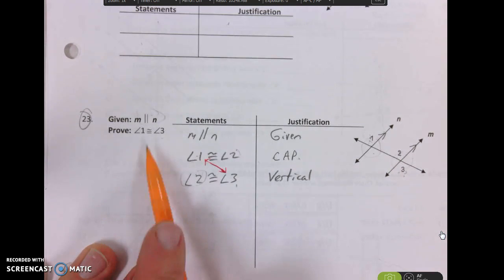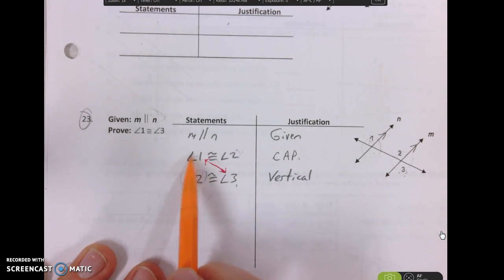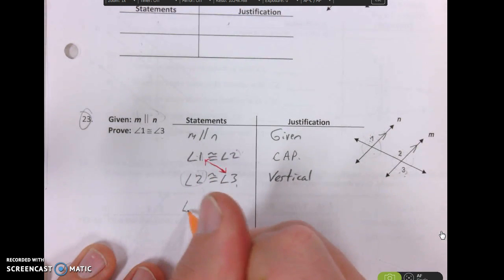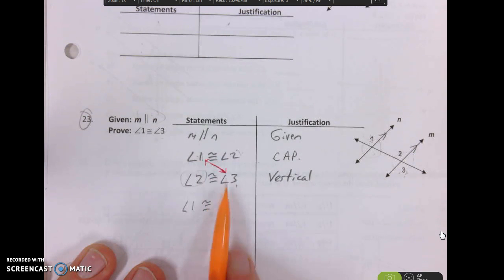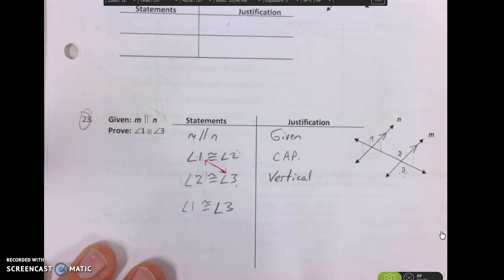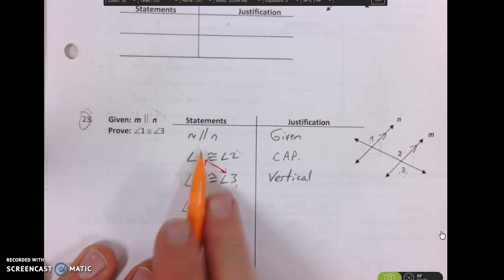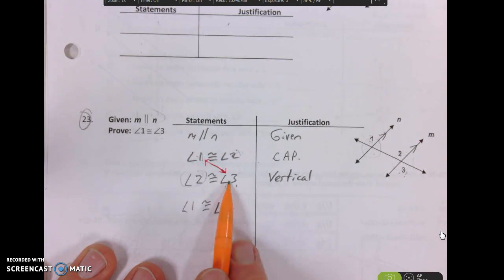So I'm going to rewrite it just like this. 1 is congruent to 3. So I'm going to take this statement here, angle 1. I'm going to write my angle 1 is congruent to. And instead of writing angle 2, I'm going to say angle 3 because angle 2 and 3 are the same. That's my proof statement. And the reason I could do that is called substitution. I took the 2 out, and I put the 3 in its place.